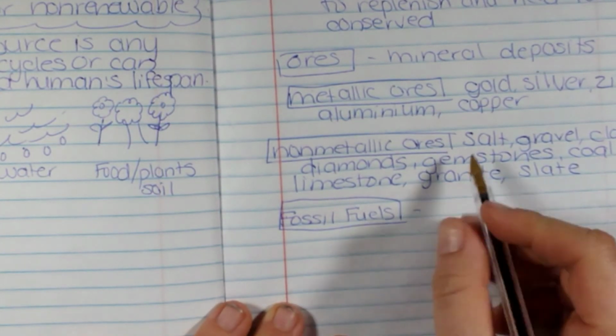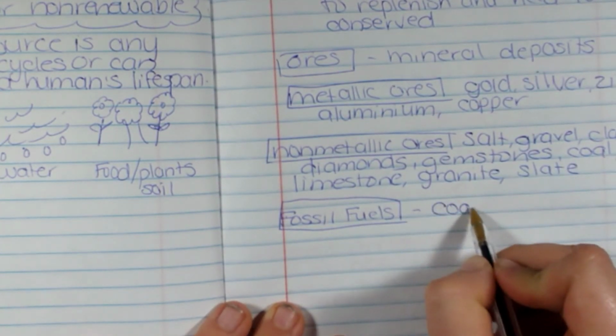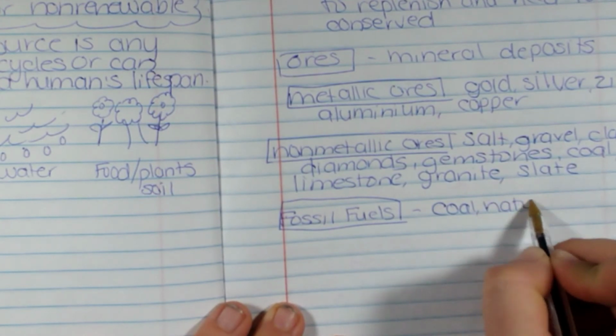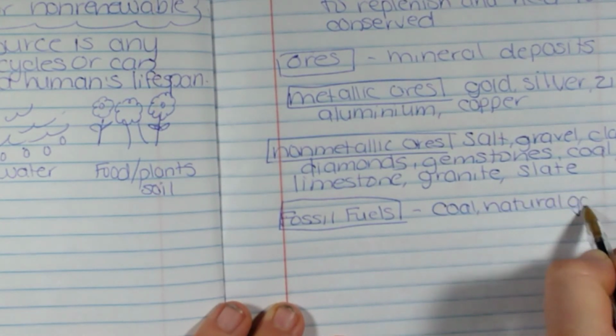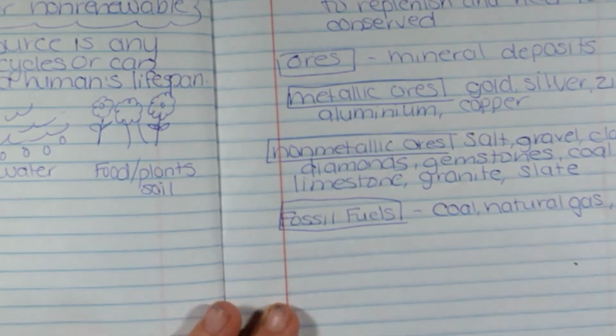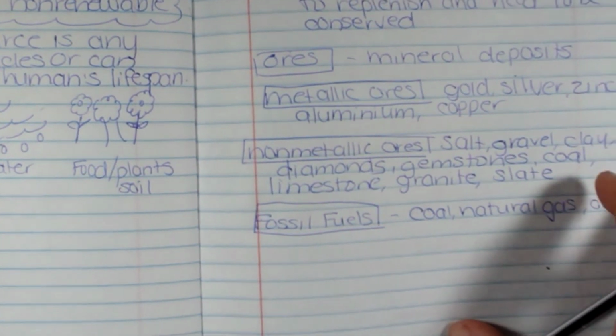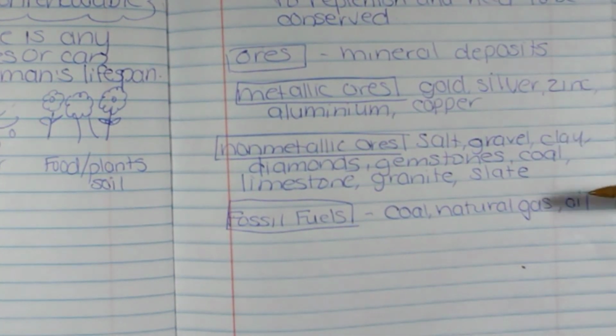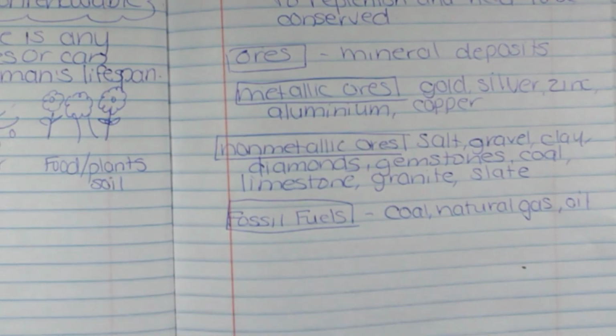We have coal, natural gas, and oil. This is what most of the world uses for energy. A lot of other places around the world now are turning to renewable resources for energy, so they are prepared when they do run out.